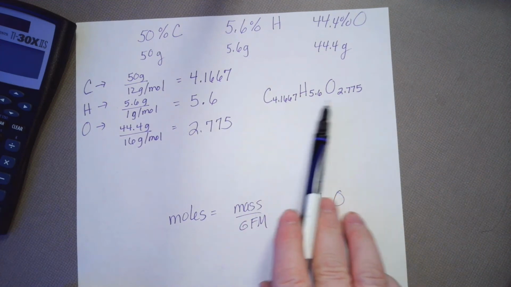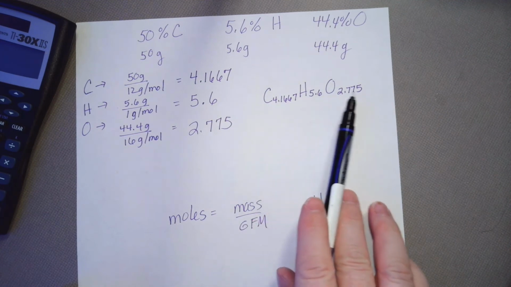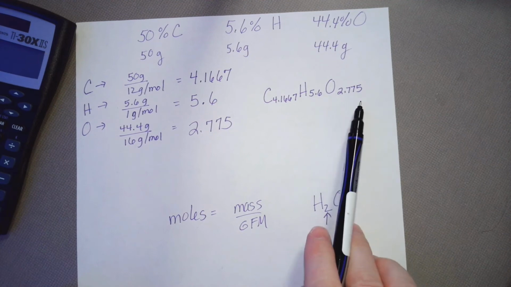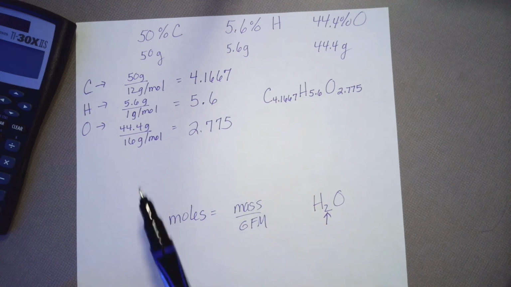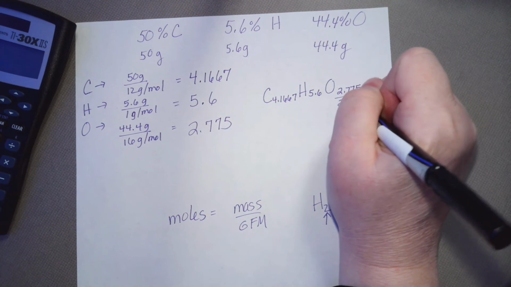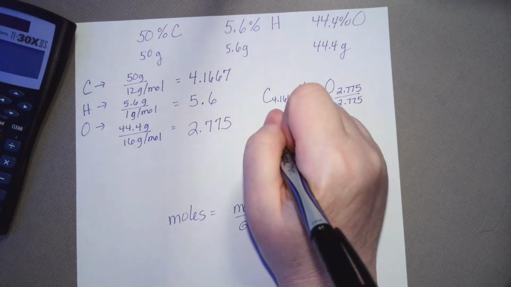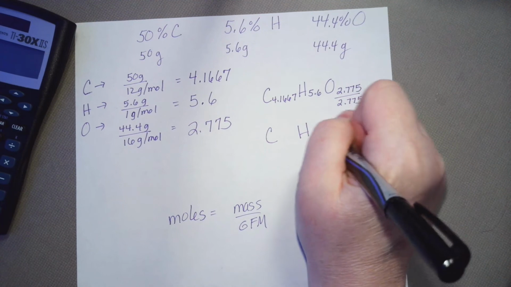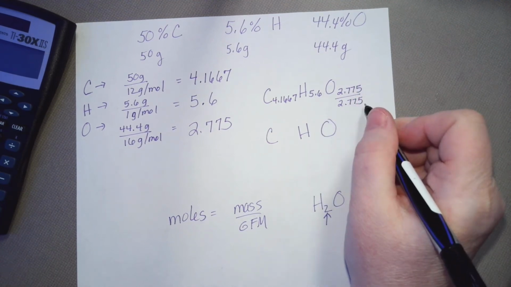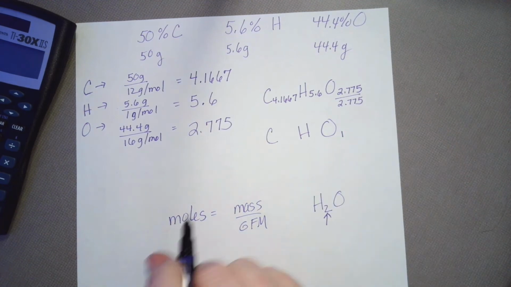Okay, so what I'm going to do is look for the smallest one, because if I take the smallest one and divide it by itself, it gives me 1, and then every other number will be 1 or bigger than 1. I don't want to get smaller than 1, that would be worse. So the smallest that I have here is 2.775. So I'm going to get a new subscript. 2.775 divided by 2.775 is 1.